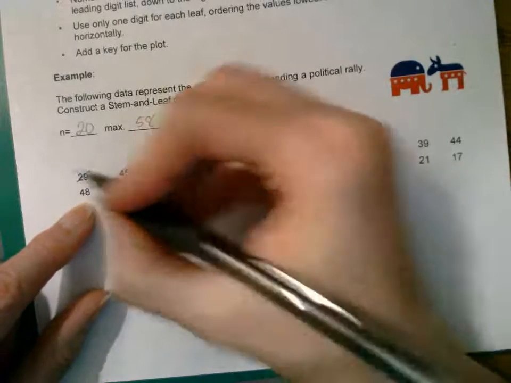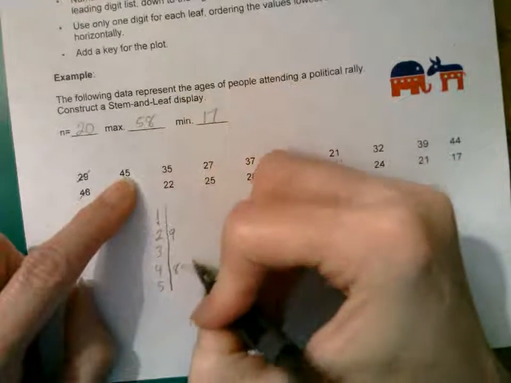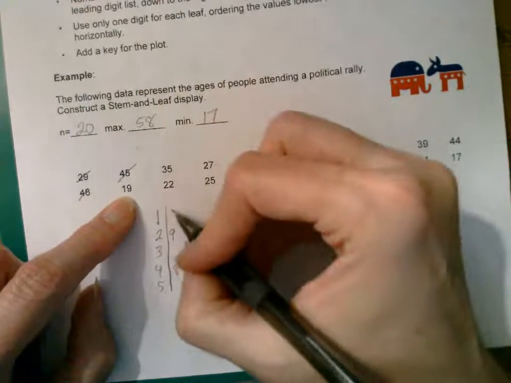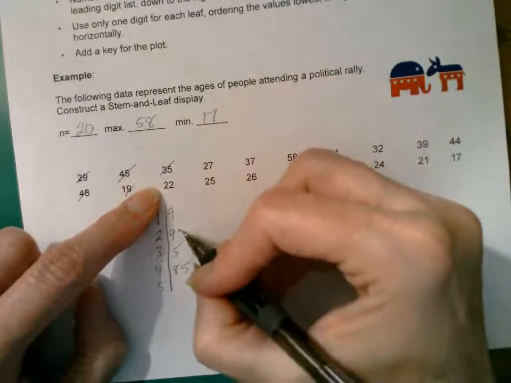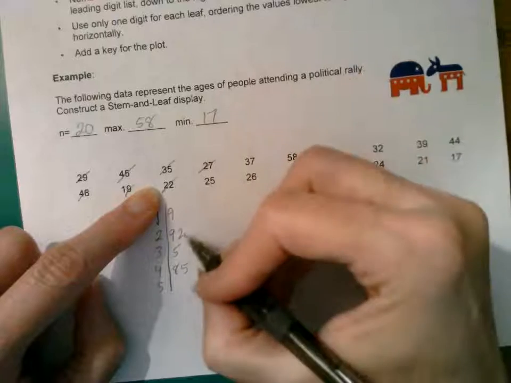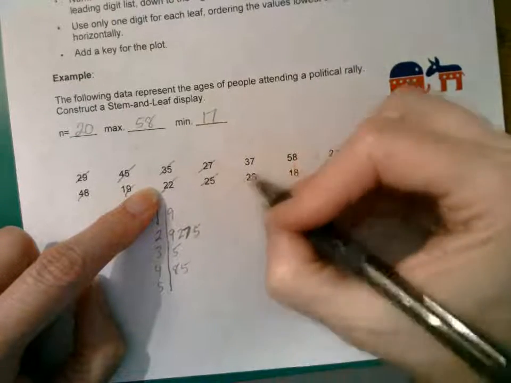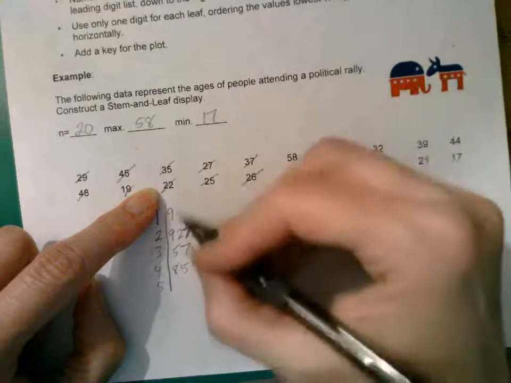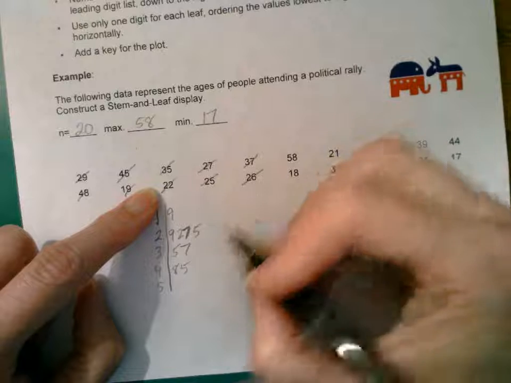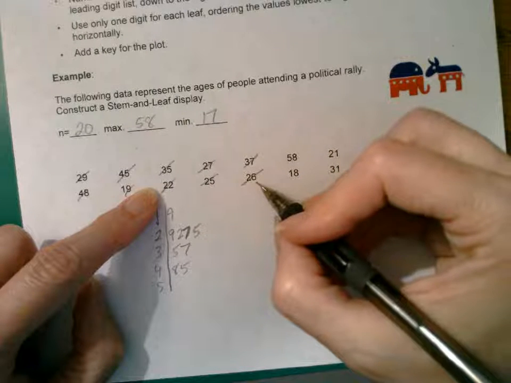So that's a 29 because I don't want to lose anything. 45, 19, 35, 22, 20, oops, 7, 25, 37. Try to keep your columns in the leaves as straight as you can. I'll make a better one when I do that. Wait, I crossed this one out.